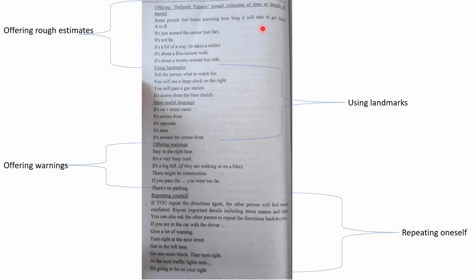But people like to know the distance in terms of time. For example, if you walk for 30 minutes, then you'll reach that place. So it's just around the corner, not far. It's a bit of a way. It takes a while. It's about a 5 minute walk, or it's about a 20-minute bus ride.